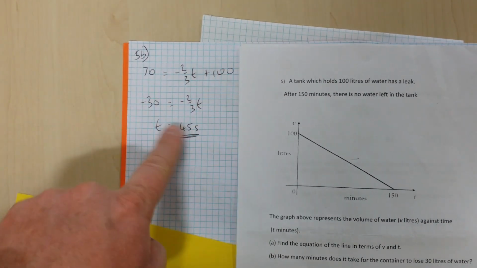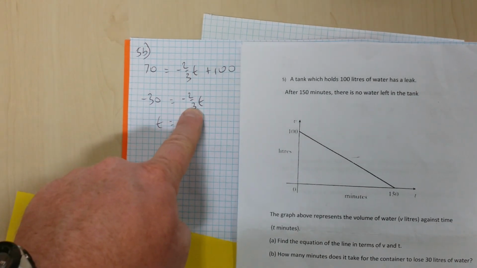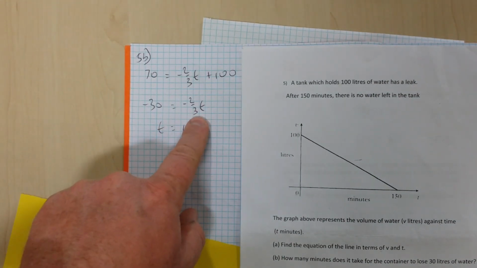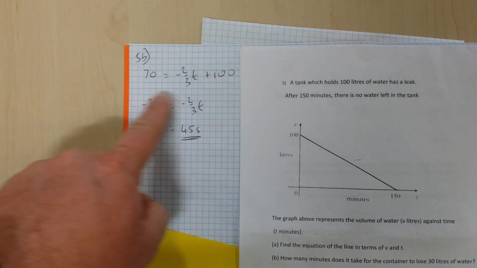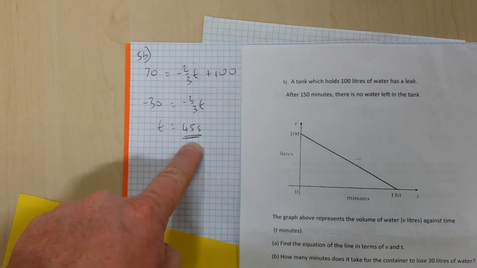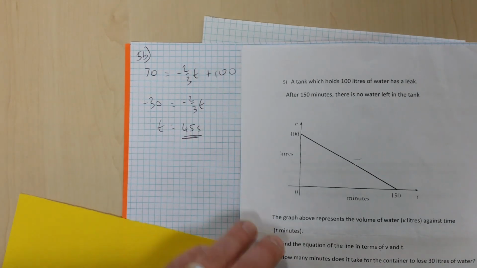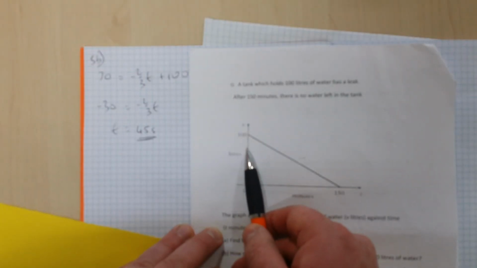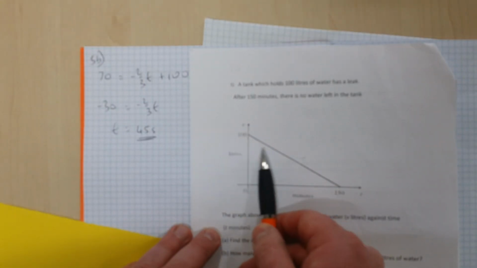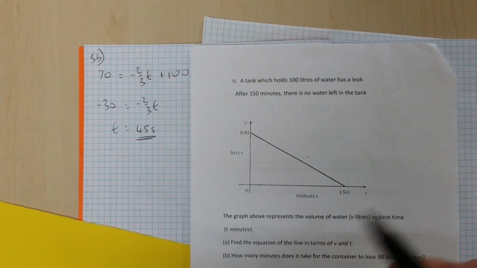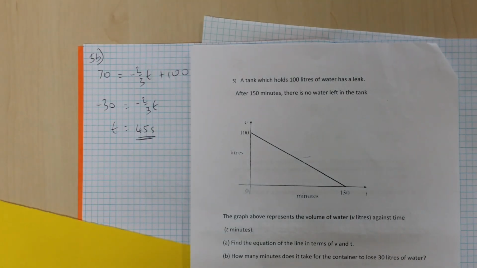If I take away 100 from both sides, I get minus 30 is minus 2/3 T. And then I can multiply both sides by 3, divide by minus 2, and I end up with the time being 45 seconds, by the time it gets to roughly around about here, when it's lost 30 litres from the tank.